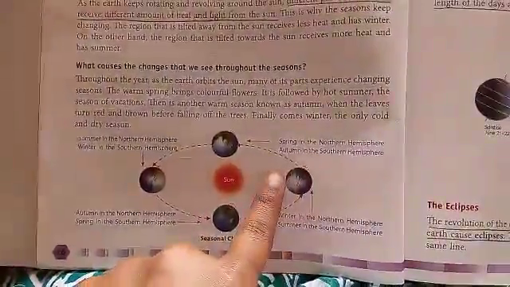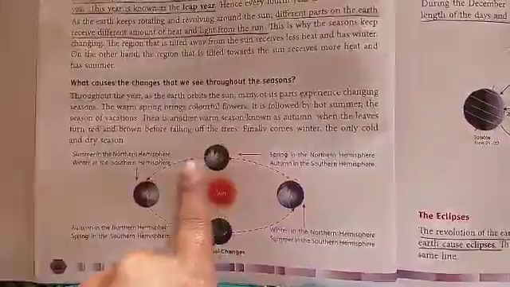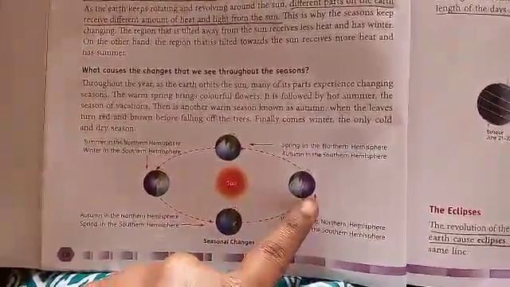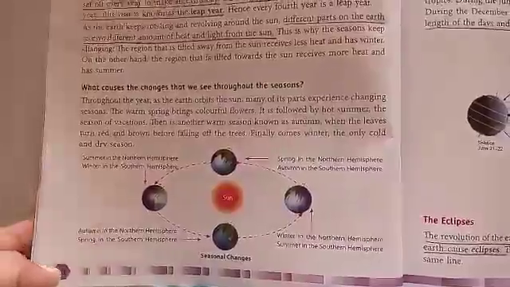And again autumn and spring, then winter here, summer here. So if you go through this picture, you can easily identify which part of the earth gets more heat and has summer, and the other parts have spring, autumn, and winter.